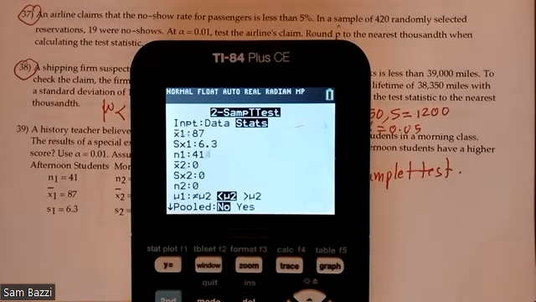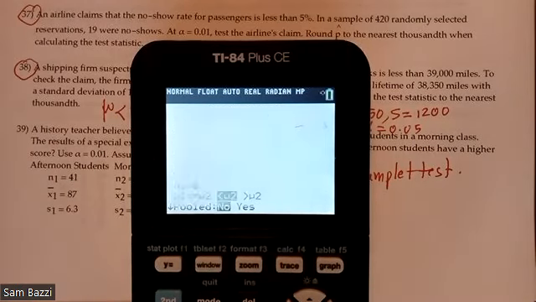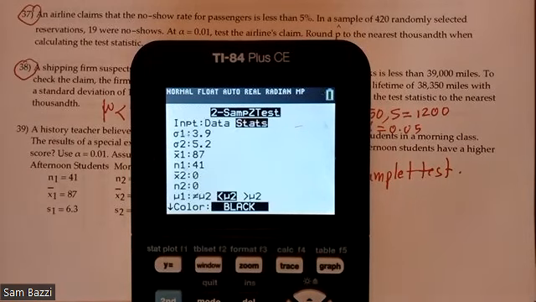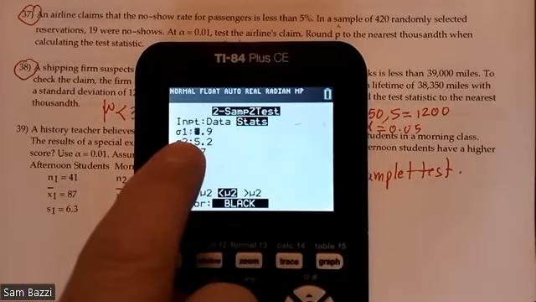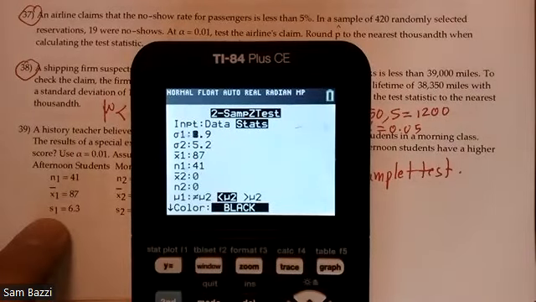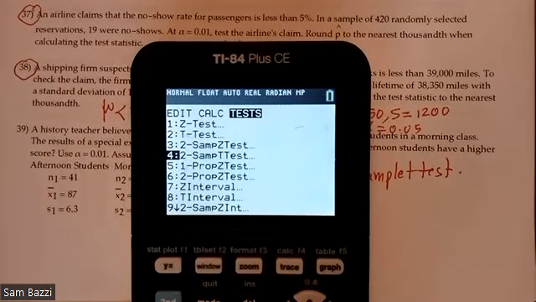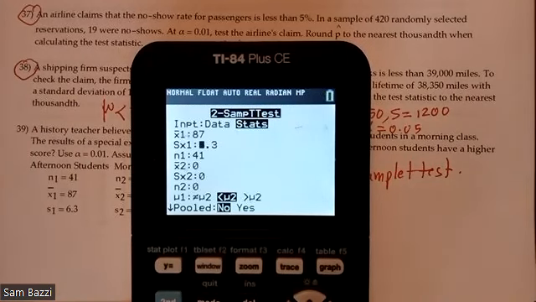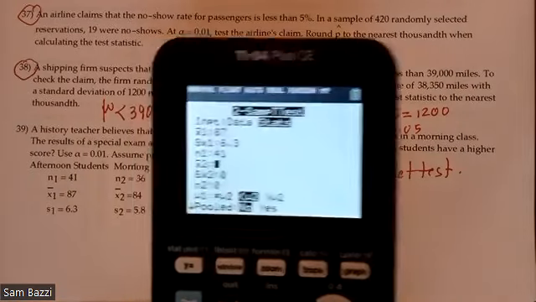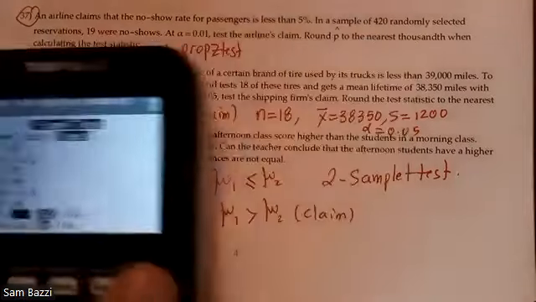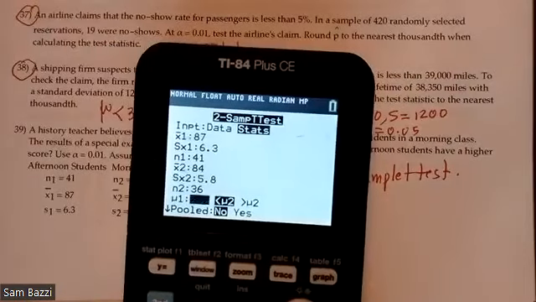N1, 41. Just before I continue, guys, let's say you make a mistake and you go to the sample Z test. I'm going to show you that you will know right away that you made a mistake. It's the wrong test. See what it's asking you for here? Sigma 1, sigma 2. I don't have sigma 1, I have S1, so you know it's the wrong test. So let's go back, stat, tests. 6.3, 41, then X2 bar, 84. S2, 5.8. N2, 36. Okay, here we need a greater than sign for the alternate, so I'm just going to choose the third one.